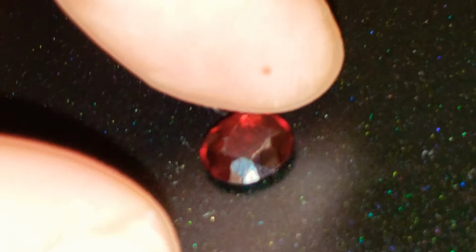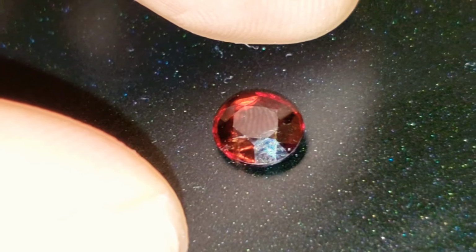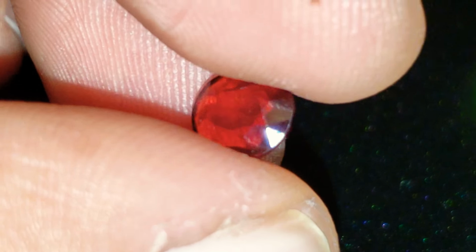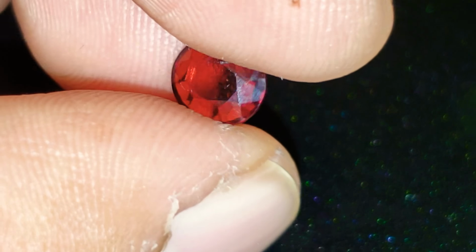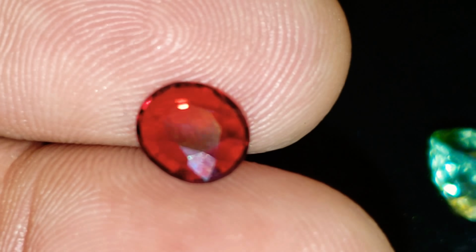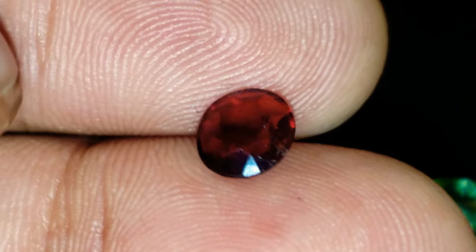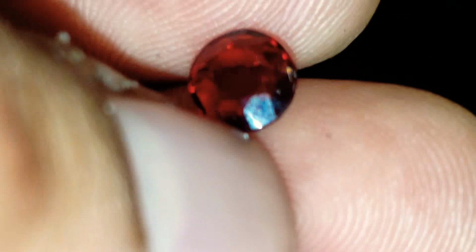The color is intense, beautiful red, but it's been cut so shallow. It's a beautiful red spinel here from the Manson region of Mogok, Burma, and you can see the color is top, and it's fairly clean too. The only issue is it's cut so shallow that you don't really get that dispersion and fire.